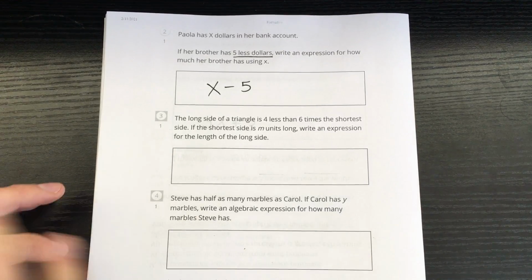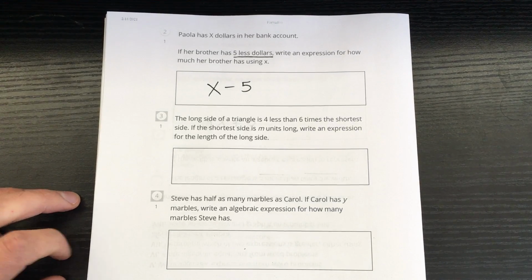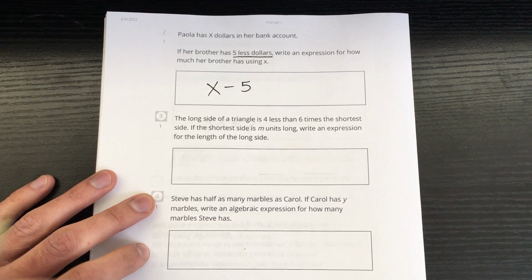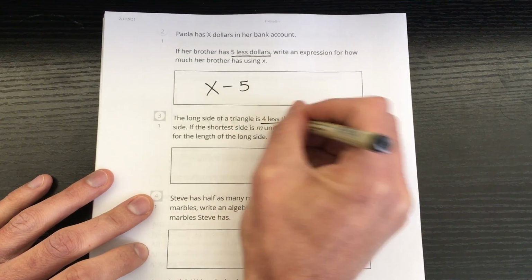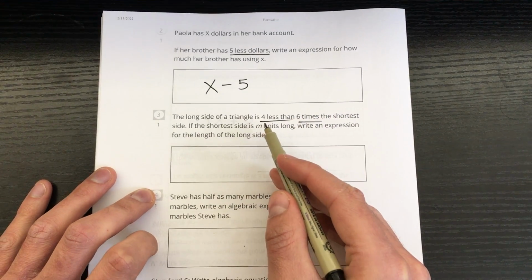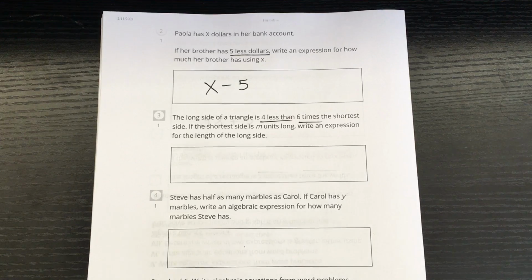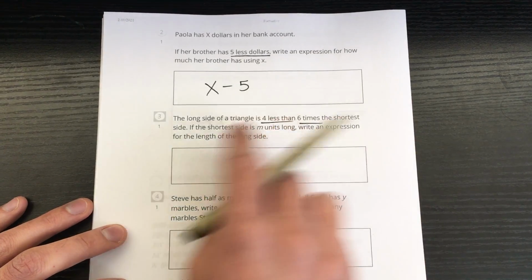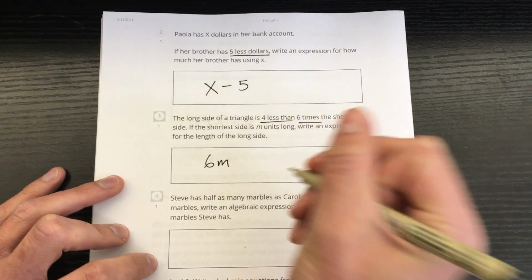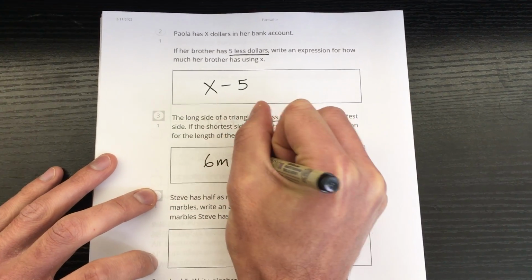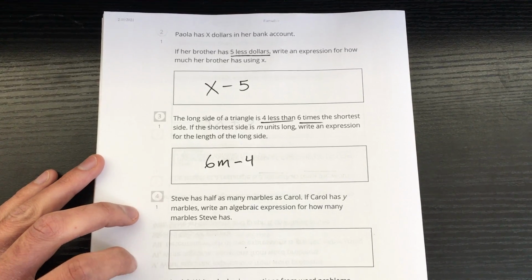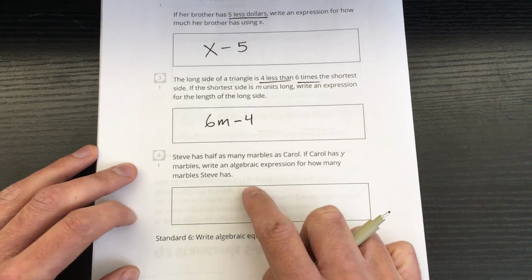Number 3, the long side of a triangle is 4 less than 6 times the shortest side. The shortest side is m units. So again, 4 less than, 6 times. Before we can do 4 less than something, we have to have that something. And that something is 6 times the shortest side. So we're going to start with the 6m, and then to show 4 less than, we take away 4 from there.